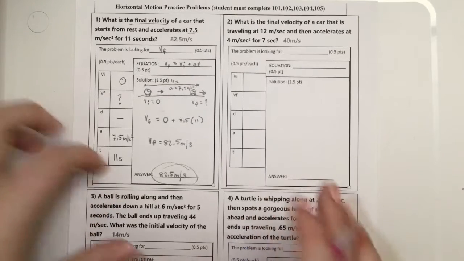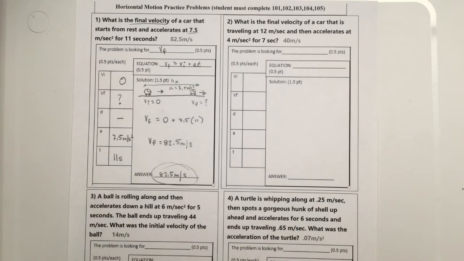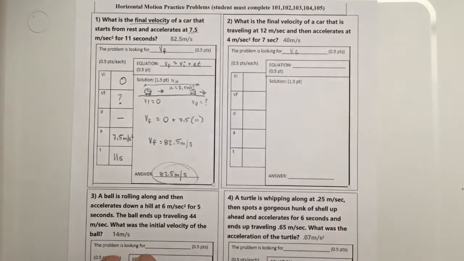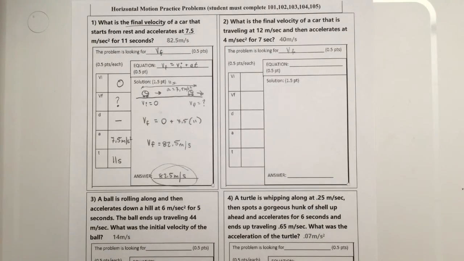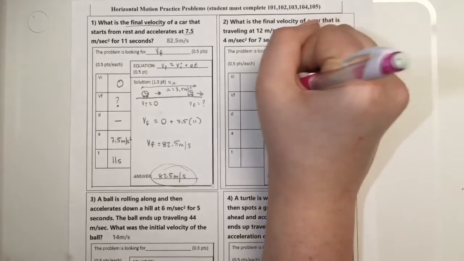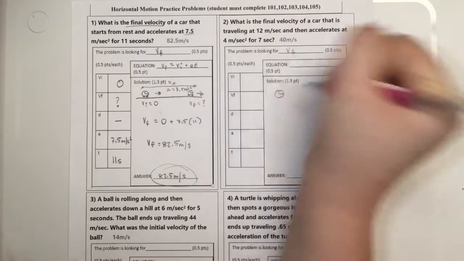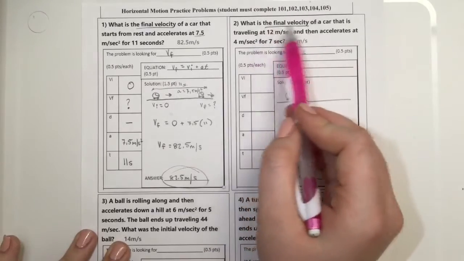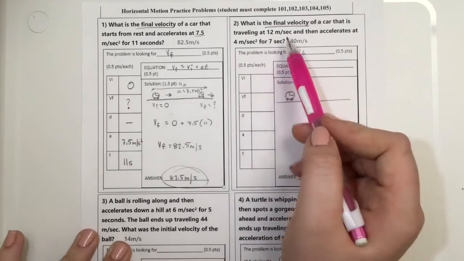So once again, what is the final velocity of a car that is traveling at 12 meters per second and then accelerates at 4 meters per second squared for 7 seconds? All right, so once again, we have to evaluate the final velocity. All right, so if we go in, let me draw my beautiful cars. We have a car, he's sitting here having a good little time, getting ready to go. Okay, so for our car, in this problem, it tells us that the car is traveling at 12 meters per second.